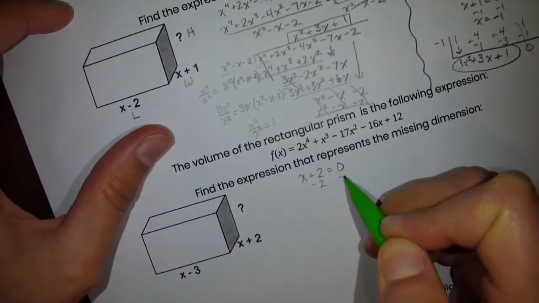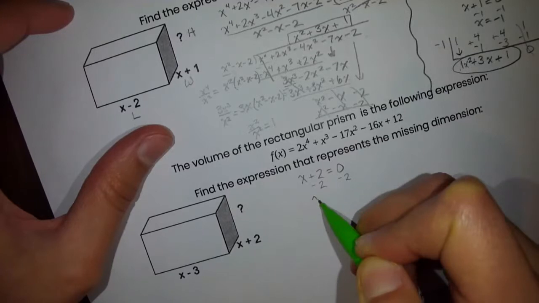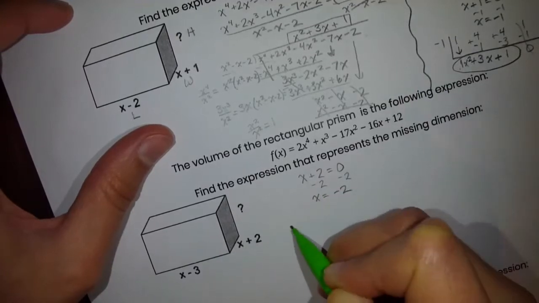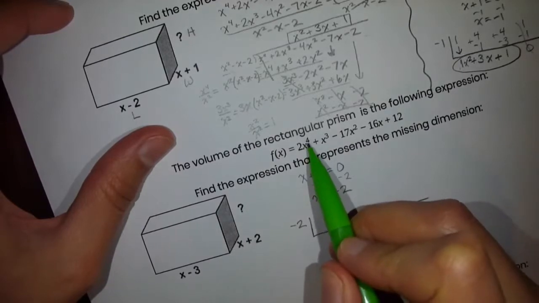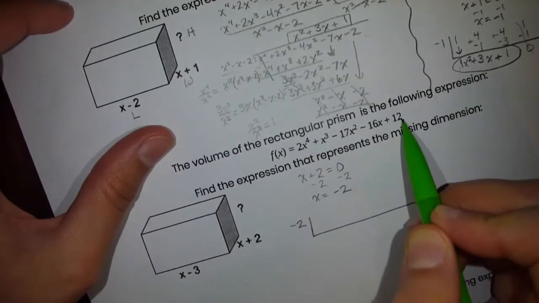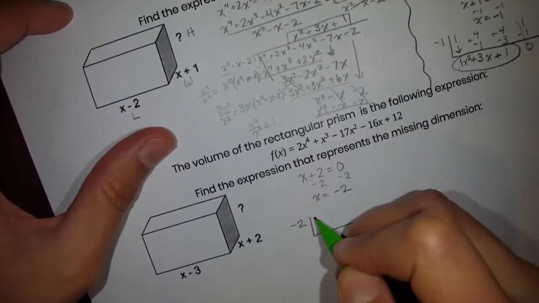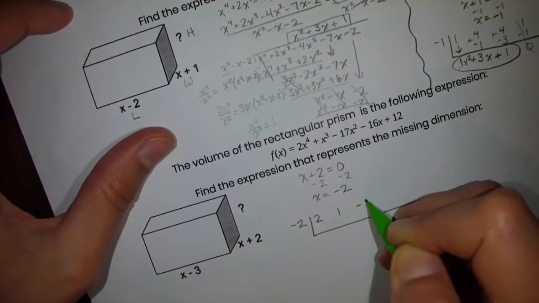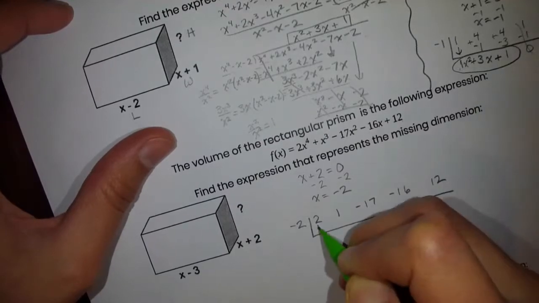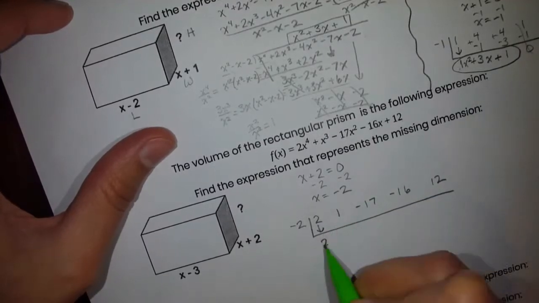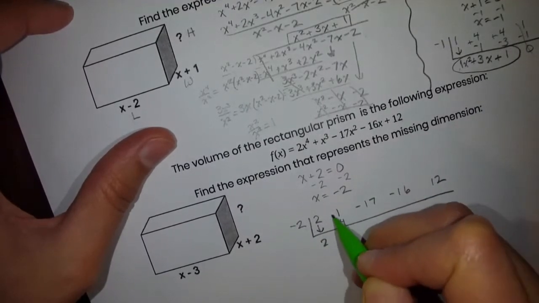So we first set it equal to 0 to have x equals -2, and that's my first number for synthetic division. Looking at the exponents, 4, 3, 2, 1, constant, I'm not missing any terms. So 2, 1, -17, -16, and 12. Bring down the first term, and then multiply and add.